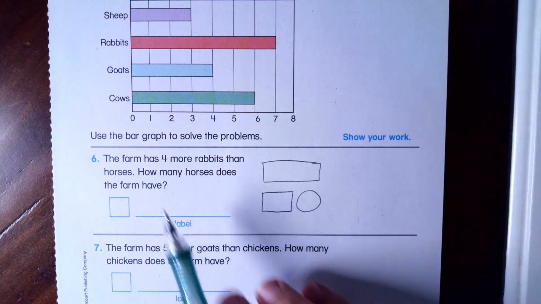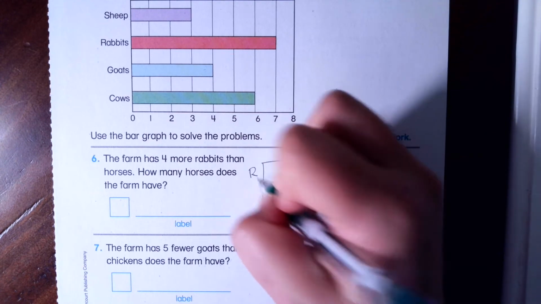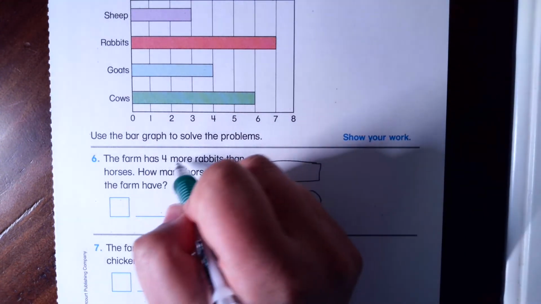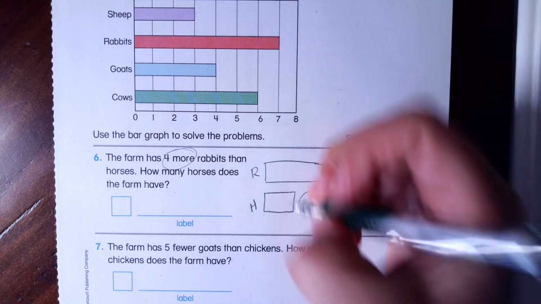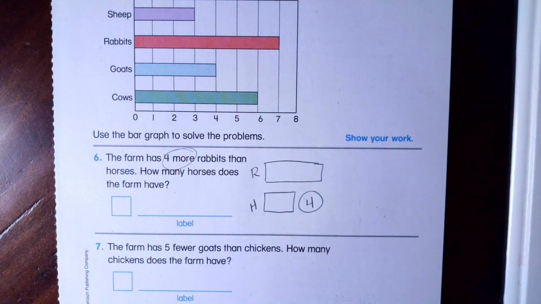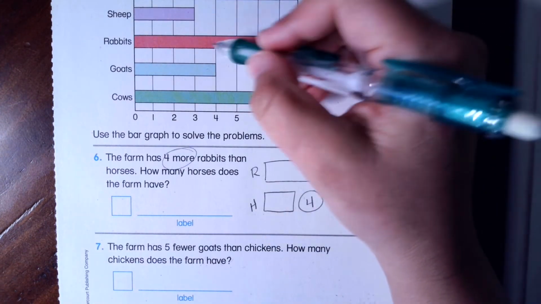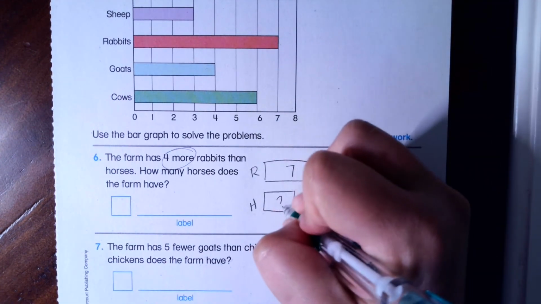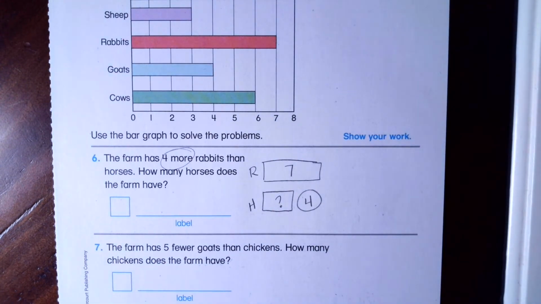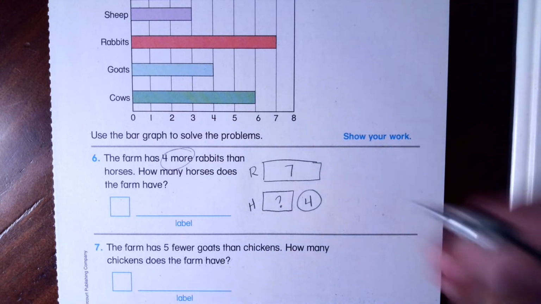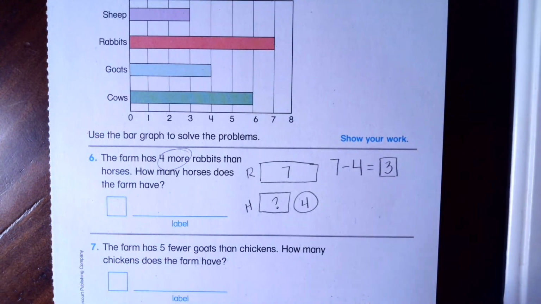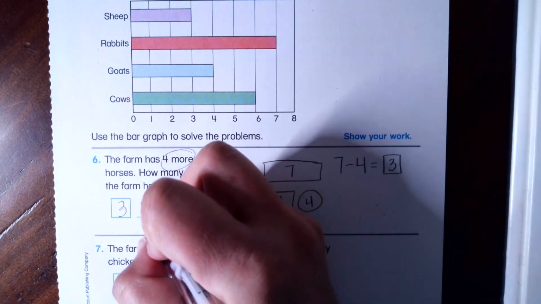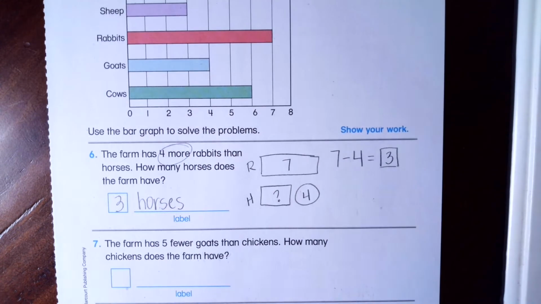So I know there are 4 more rabbits than horses. So rabbits goes on top, horses goes on bottom. I have 4 more. So where does that go? 4 more goes in my oval because it's attached to more. And rabbits, I know there are 7. Now, maybe you can figure this out without doing an equation because, like I said, it's simple math. Or you can do 7 minus 4 equals box to get an answer of 3. So the farm has 3 horses.